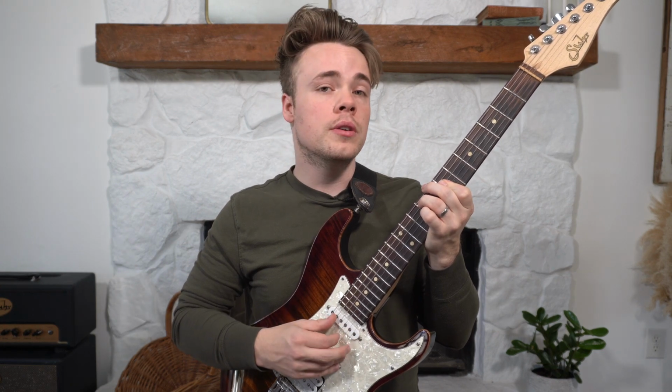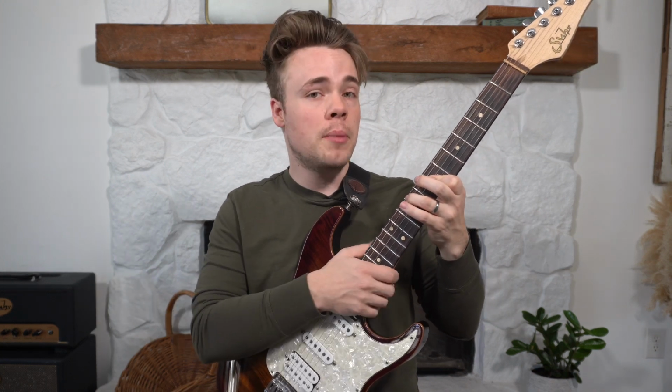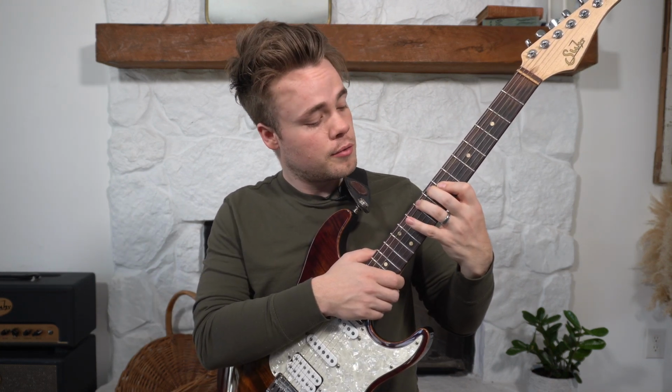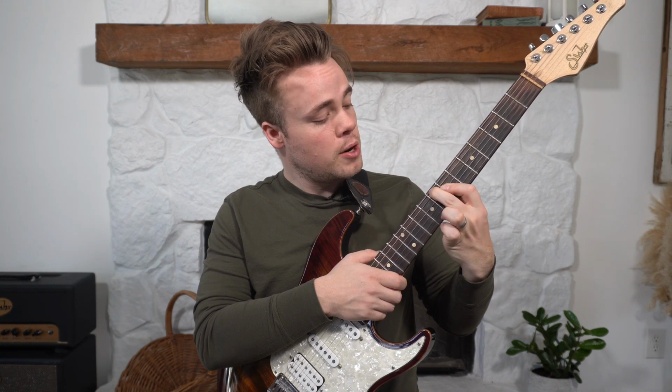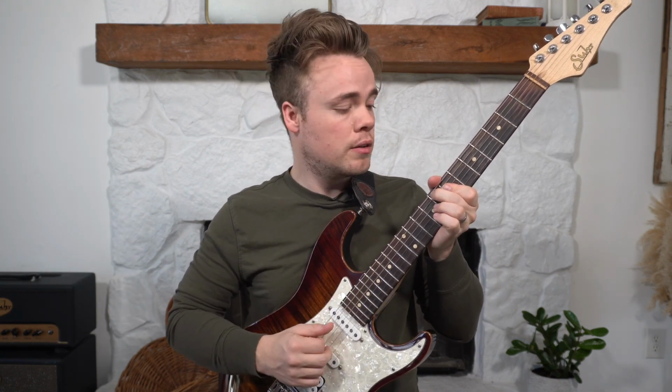Now my root is on the 3rd string here. And that is a major first inversion. If I want it to be a minor, I'm just going to move my ring finger out of the way and put my middle finger on the 8th fret 5th string. And that creates a minor first inversion.